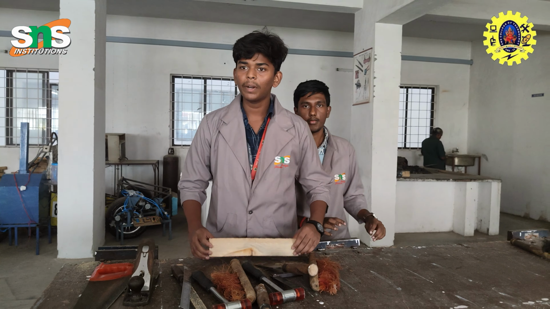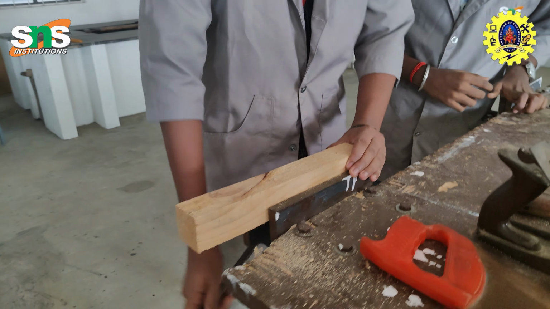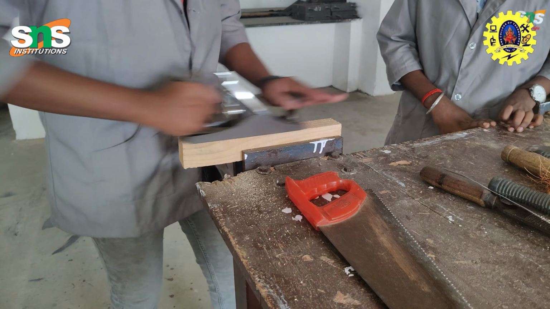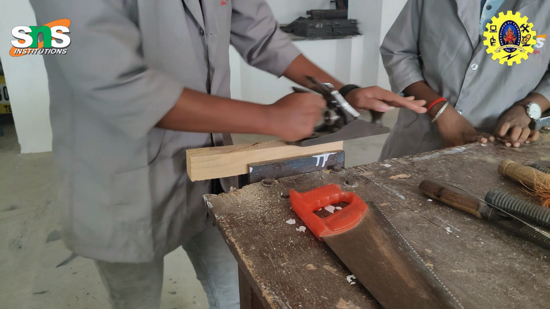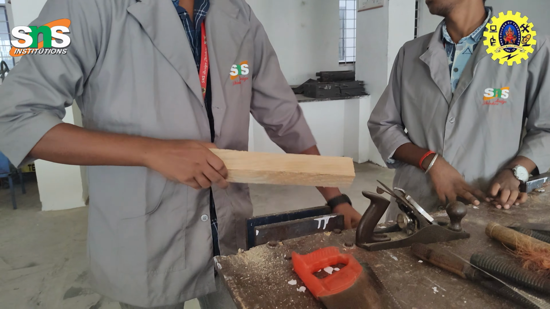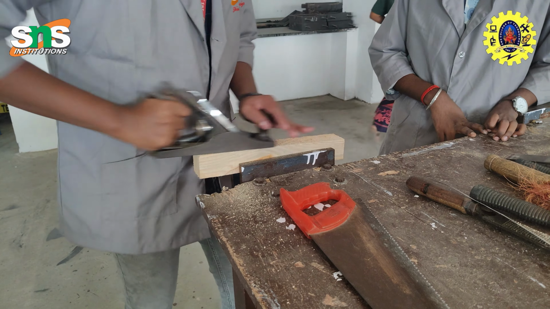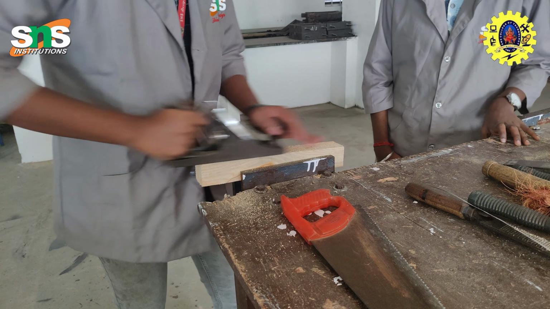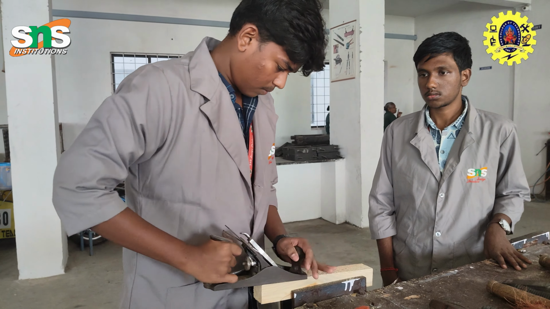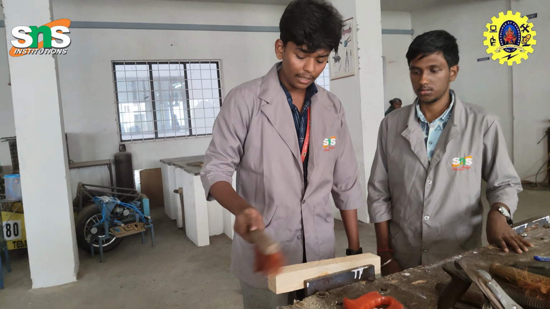This is the wood we use in carpentry. We use smoothened wood to make our carpentry work. First we need to fix it in the jack and smoothen it using the jack plane. After smoothening it, we need to clean the dust particles off it.